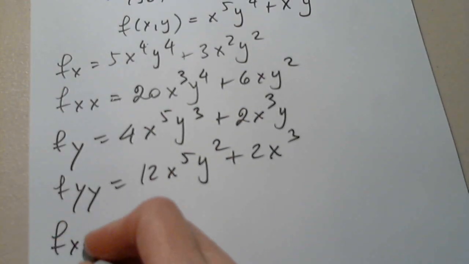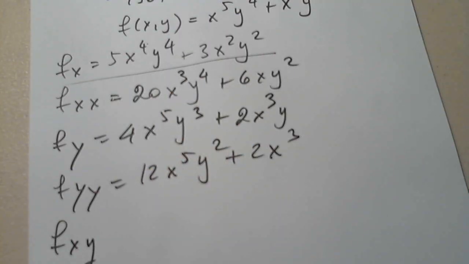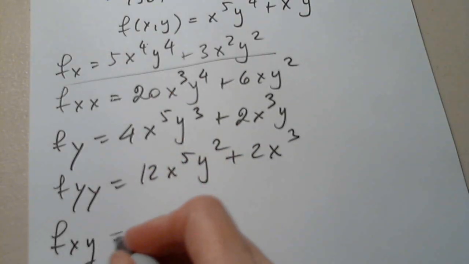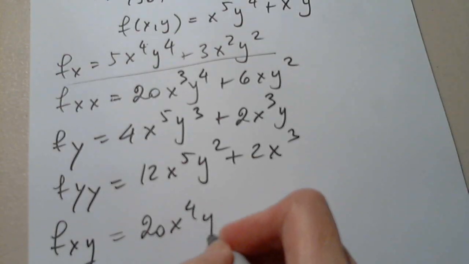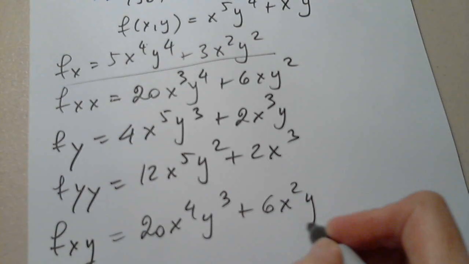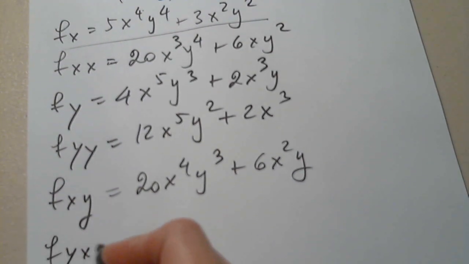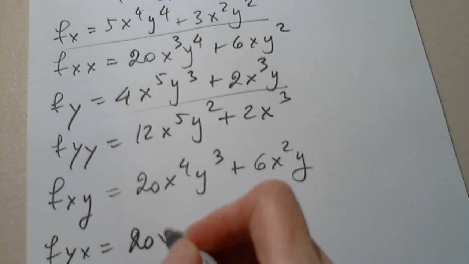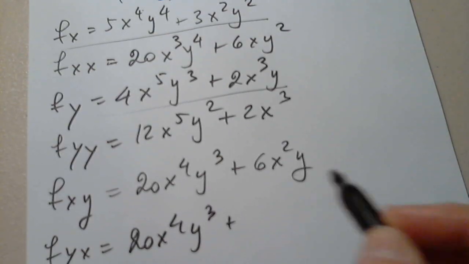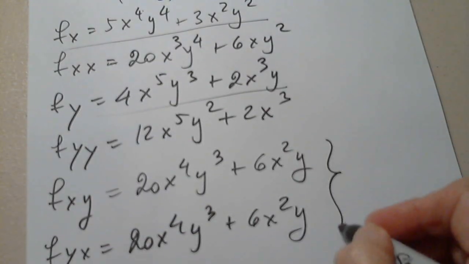Now fxy, I go back to this and I differentiate with respect to y. So 20x to the fourth, y to the third, plus 6x squared y. For fyx, I go back here. I differentiate now with respect to x. So 20x to the fourth, y to the third, plus 6x squared y. These have to be identical.